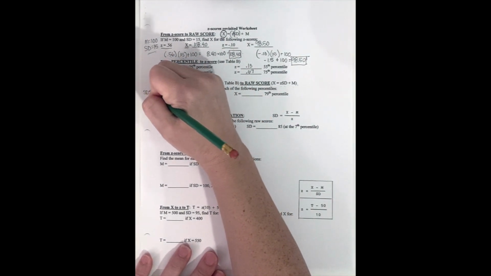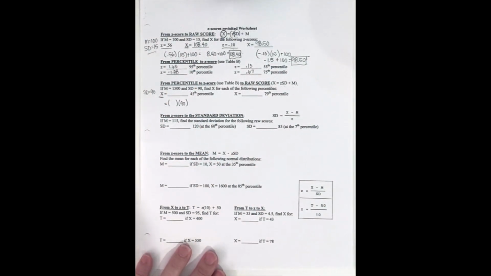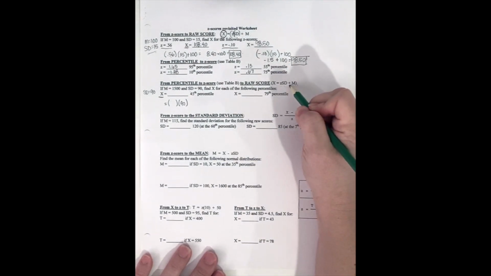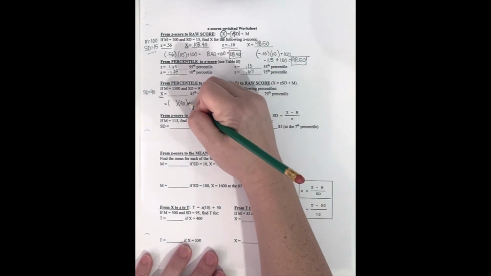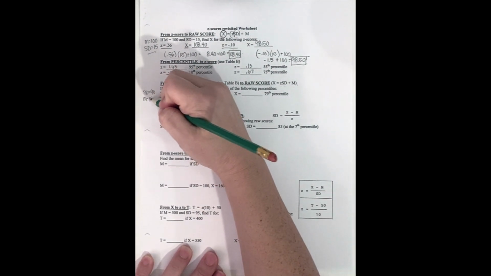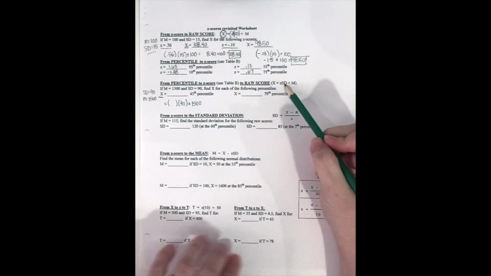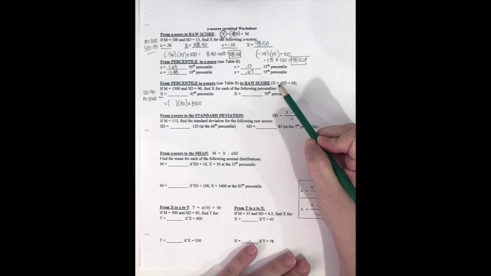So let me write that off to the side, and then I'm going to go ahead and put it in my formula. And then the formula says to add the mean to it. So I'm going to add a mean of 1500 to that equation.